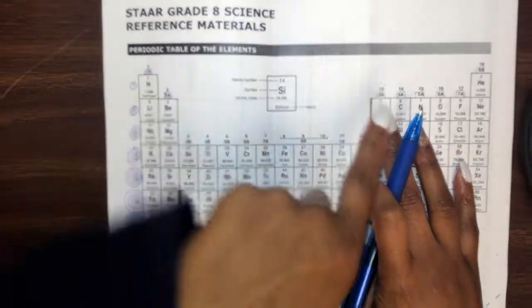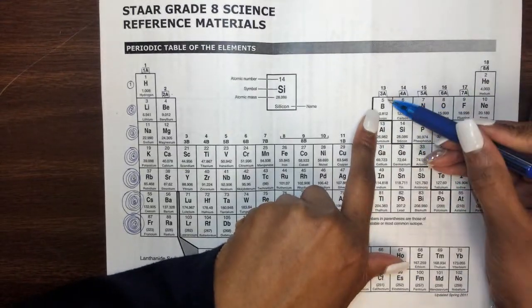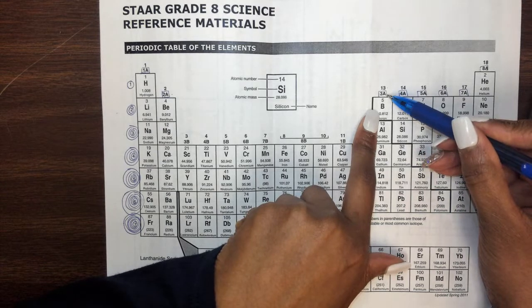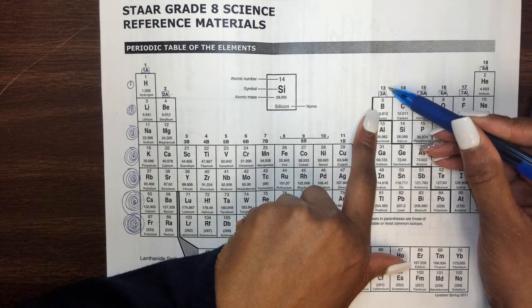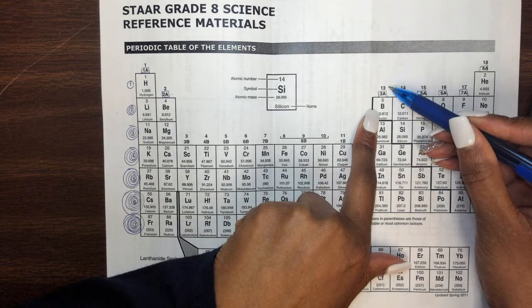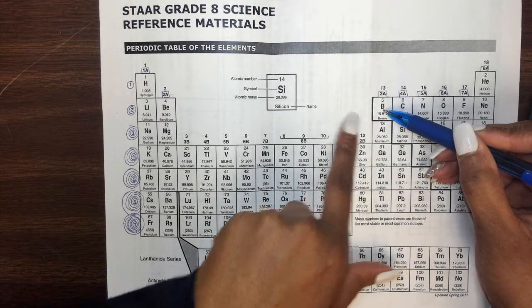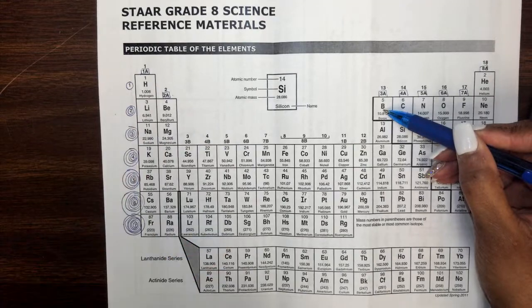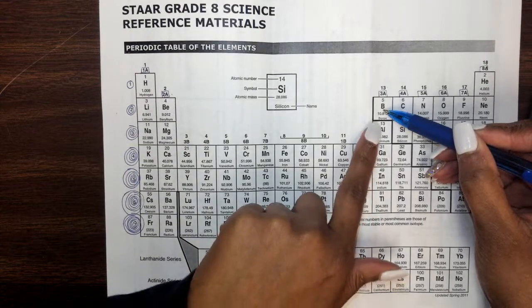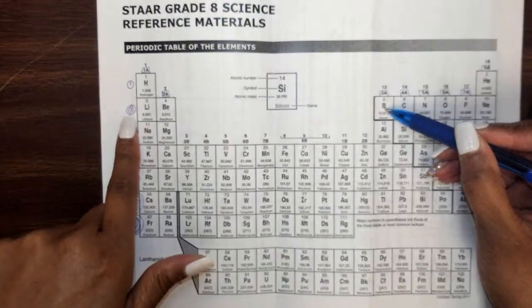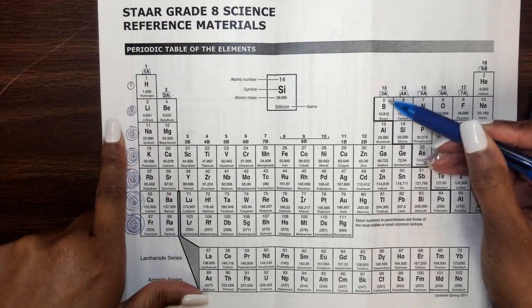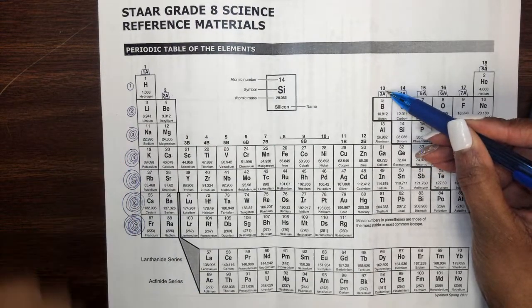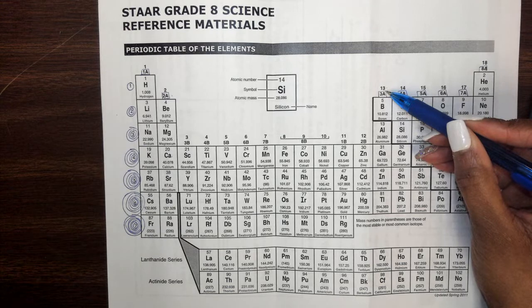Boron. Boron is in group 3A, which means it has 3 valence electrons. It can also be considered in group 13, and it is in period 2. Alright? It is in period 2. So that means that boron has 2 shells around its nucleus, and it has 3 valence electrons. So we already learned that valence electrons are the electrons that are in the outermost shell.